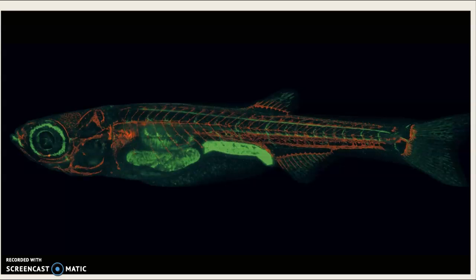And zebrafish, aside from being transparent, share about 85% of their DNA with humans, so this makes them very good testing subjects.